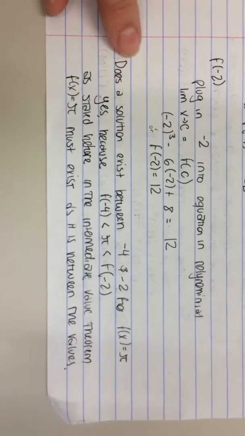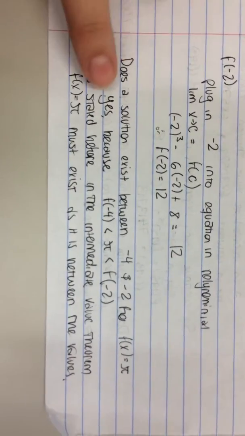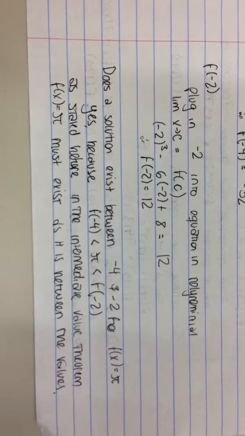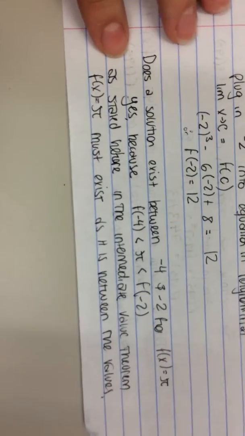So does a solution exist between negative 4 and negative 2 for f of x equals pi? And the answer is yes, because f of negative 4 is less than pi, which is less than f of negative 2. And as stated before in the intermediate value theorem, f of x equal to pi must exist as it is between the values.